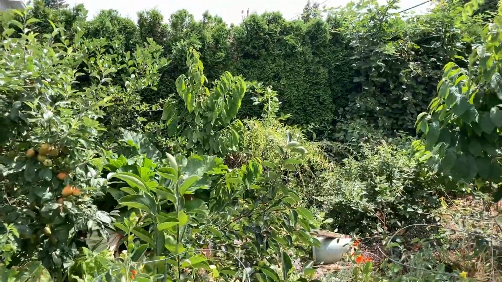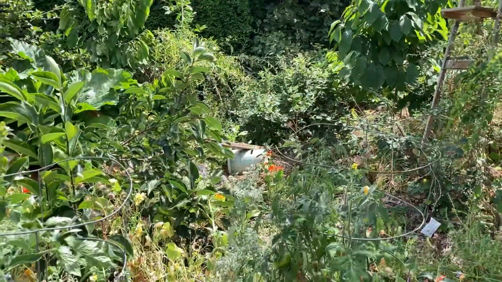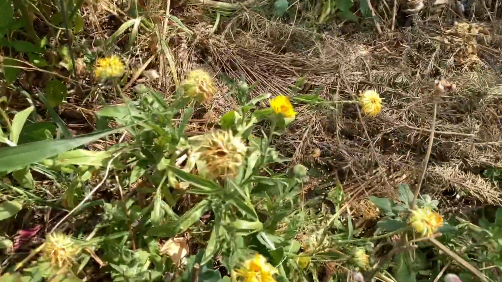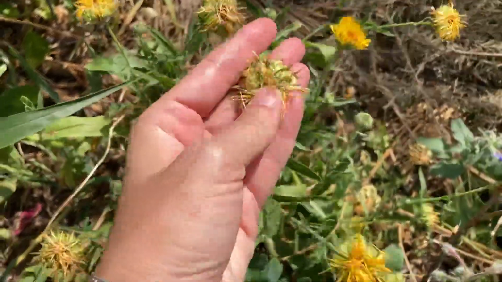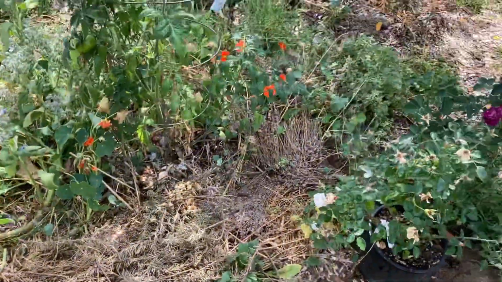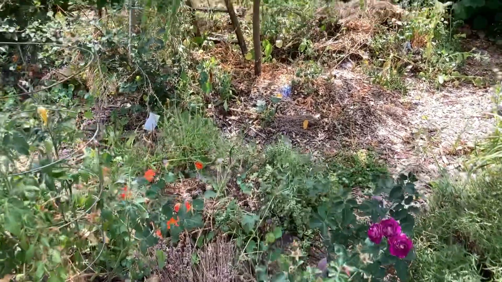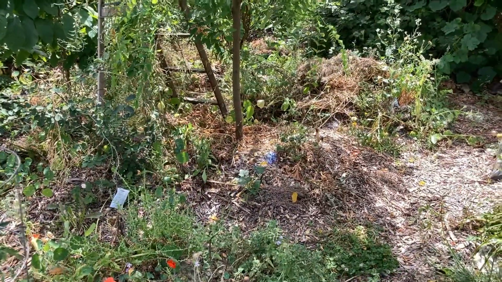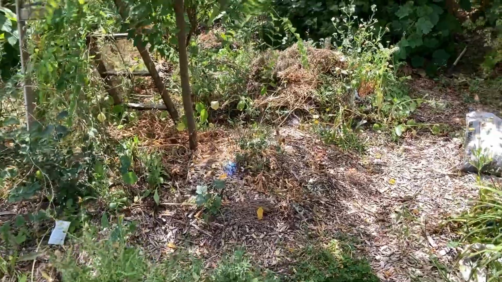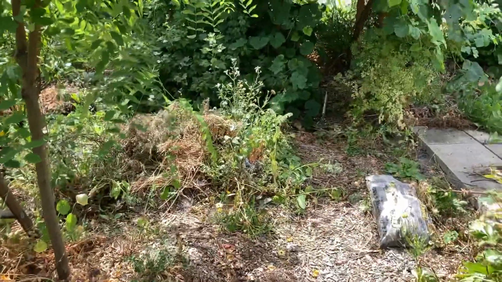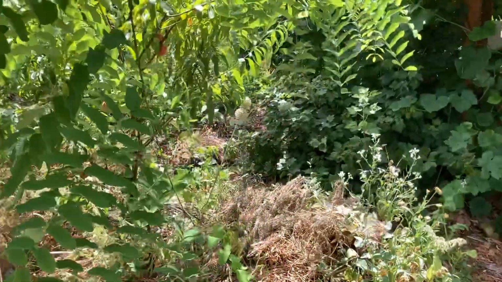And then we have things that are done and spent and that I have cut back. We have flowers that are dying and going to seed. We have areas of brown, dead debris where I have been doing chop and drop. And I think that in August, you see a lot of this in the garden. Let me move over this way here.